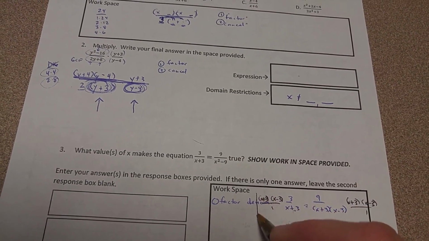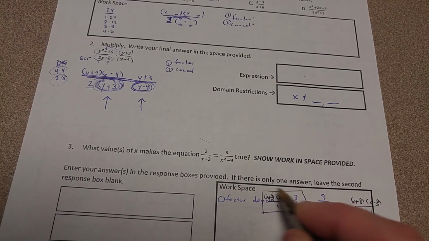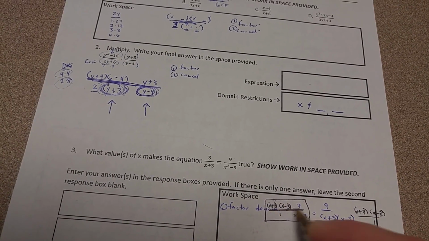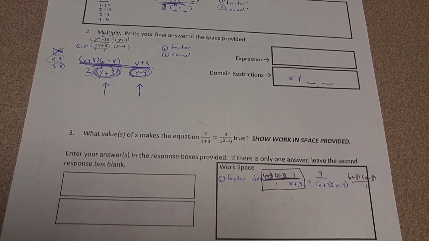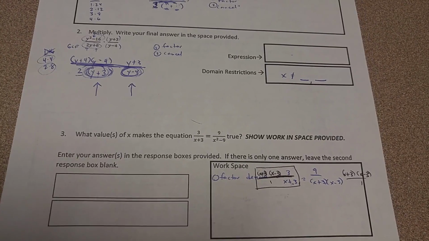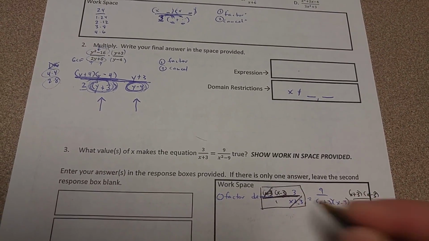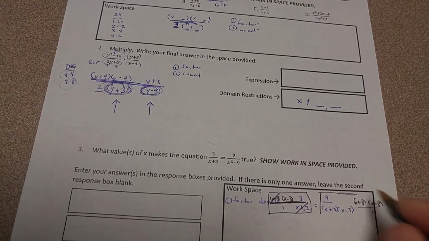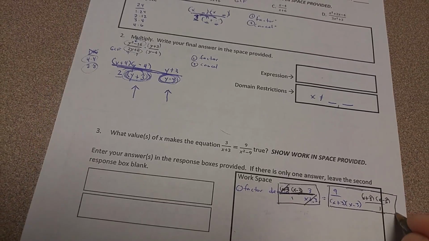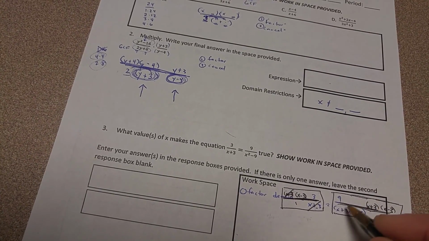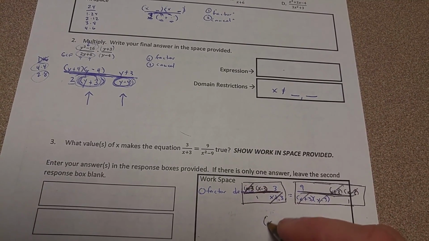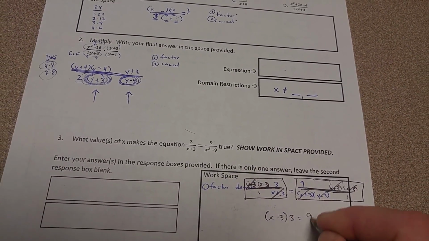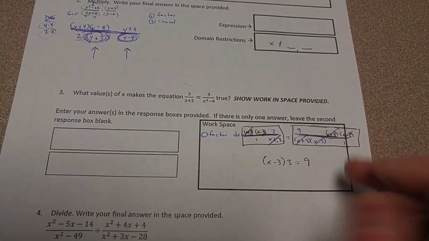The next step was to actually treat this side like it's one problem, right? So what do you see that can cancel here? The x plus 3 and the x plus 3 can cancel. And then we're going to treat the right-hand side like it's a single problem. Make it one fraction. And over here, almost everything cancels. So all you're left with then is x minus 3 times 3 equals 9. This is all you have to solve.